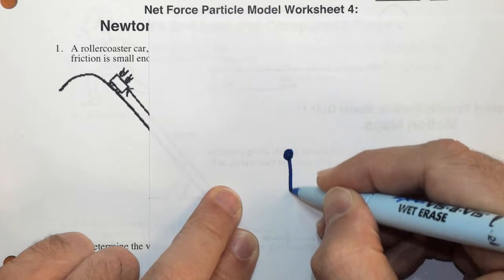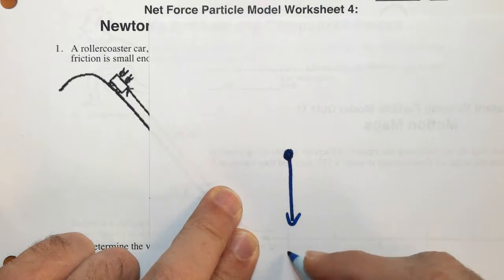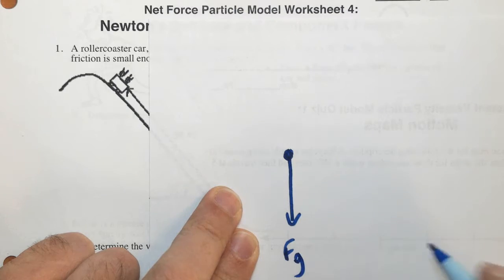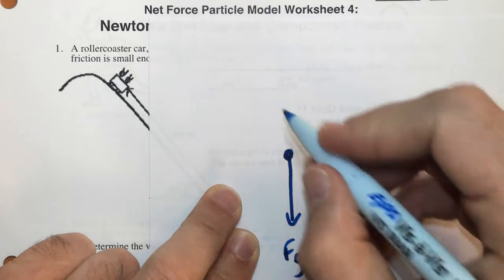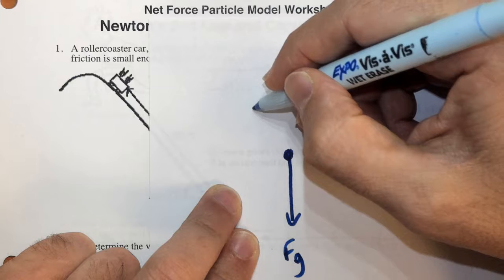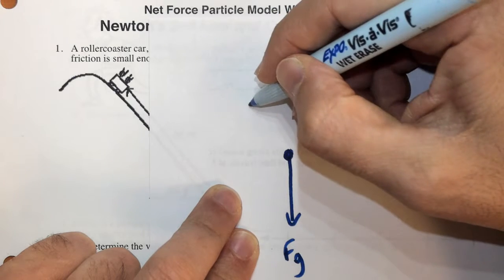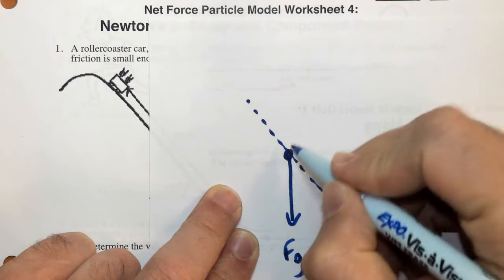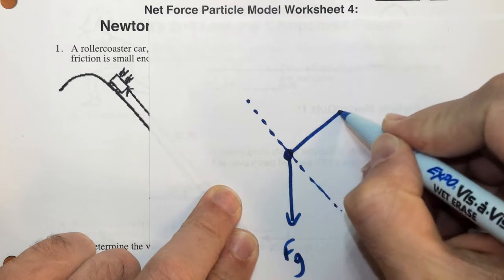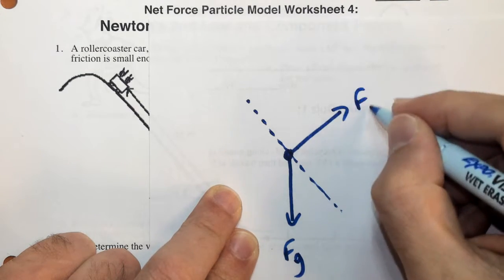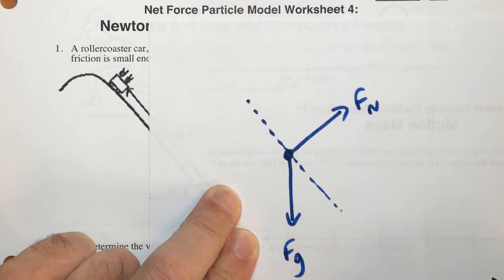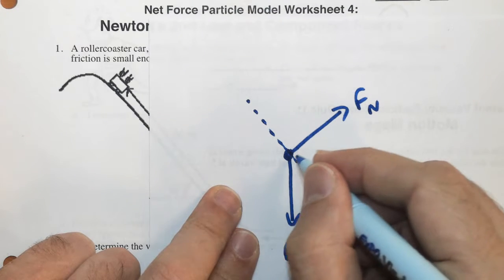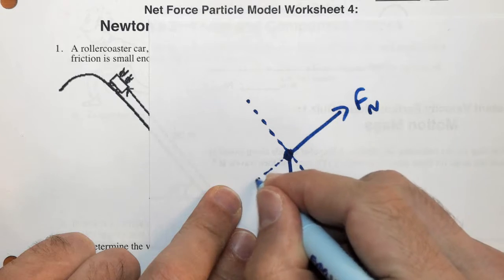So we say that there is a force of gravity downward, okay, and when we think about this is like a hill, and there is a normal force upward. Let me also draw this part like that.